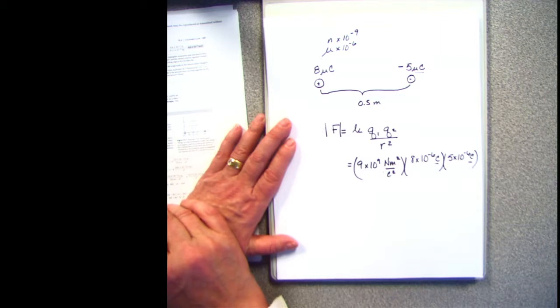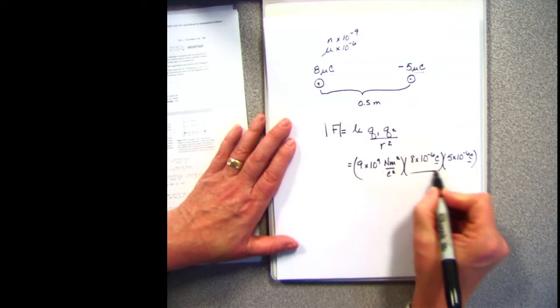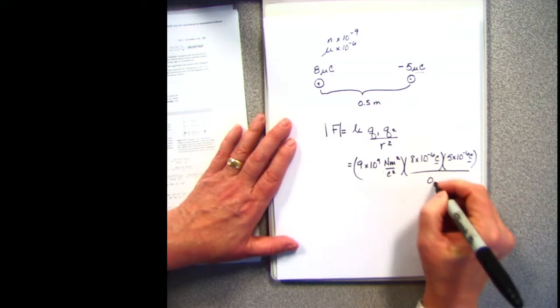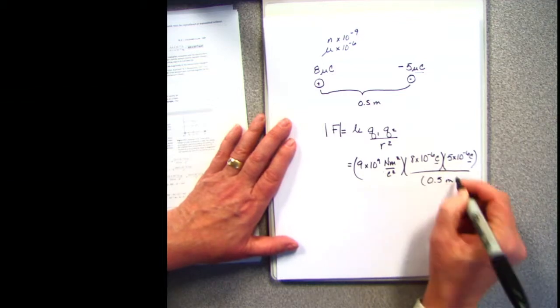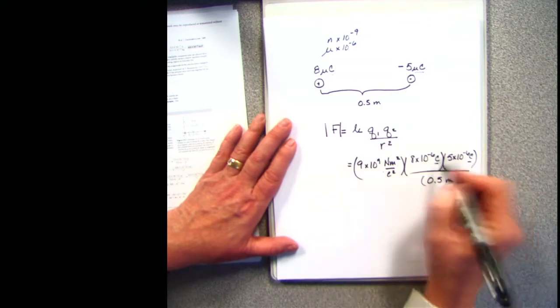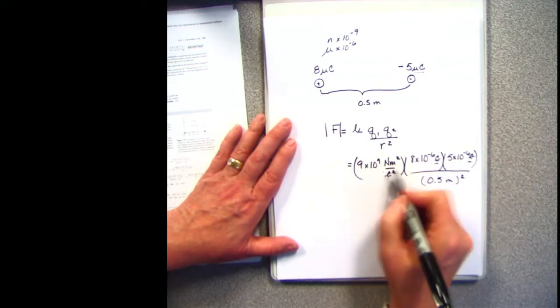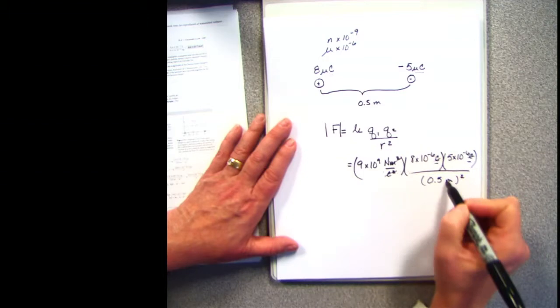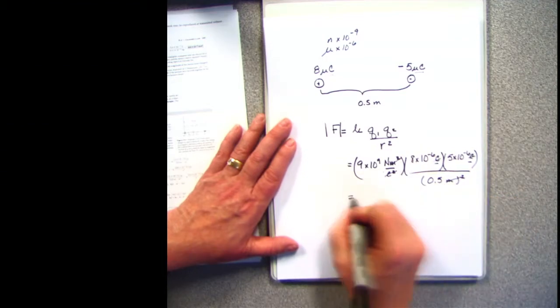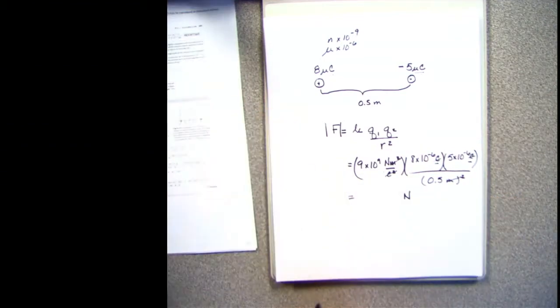Otherwise, when you're calculating the newtons, you're going to end up with something funky, and WebAssign is going to give you a wrong answer to start with. So you want to make sure that you've got that straight. And then I've got my 0.5 meters, and that's squared. So my coulombs become coulomb squared, so that cancels. My meters squared are going to cancel. So I'm going to be in newtons, which is exactly what I want.